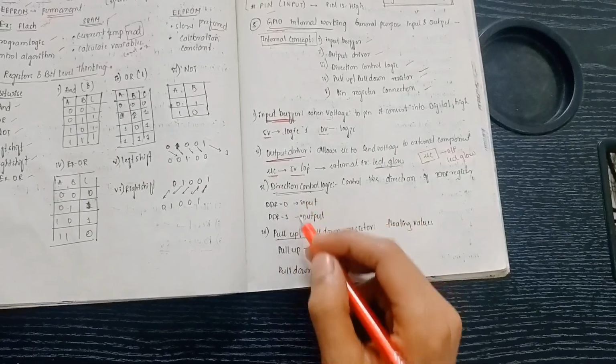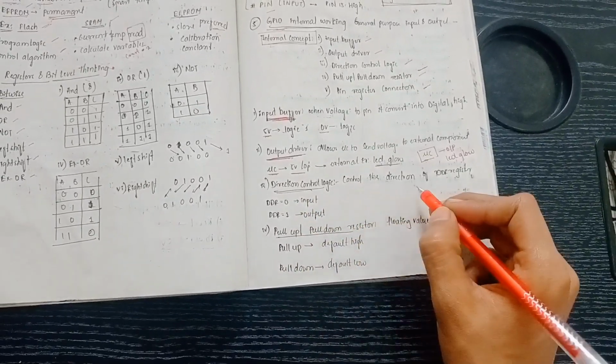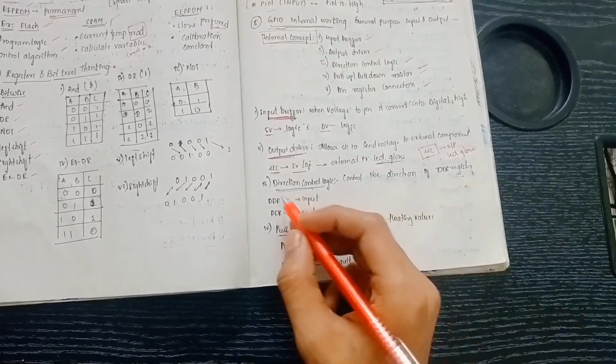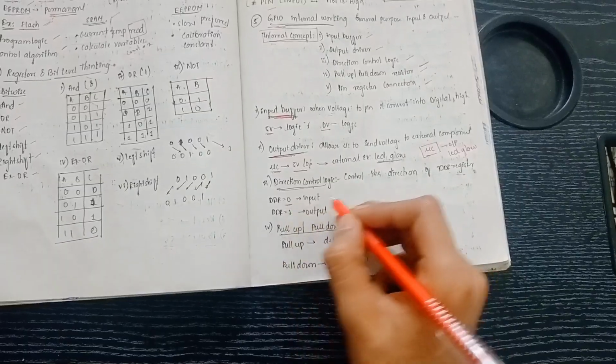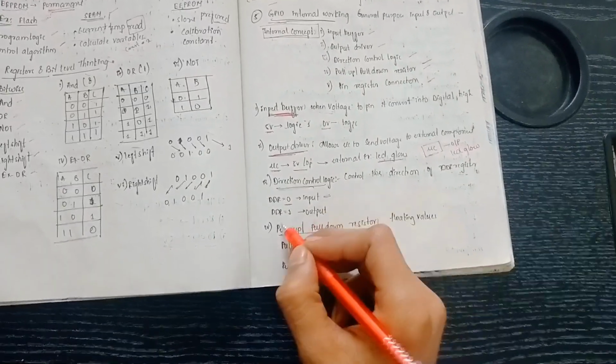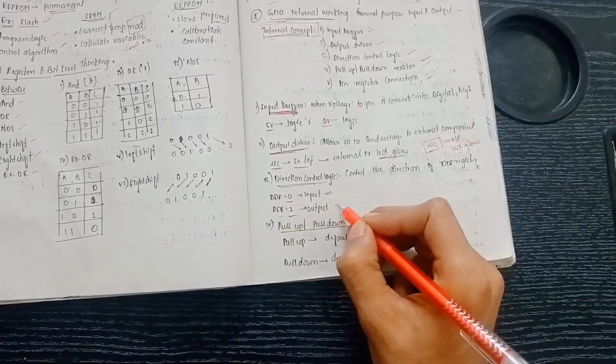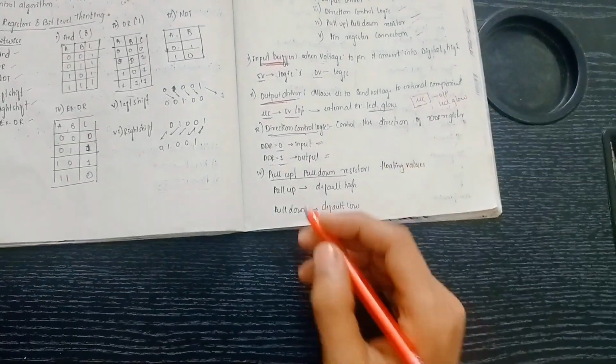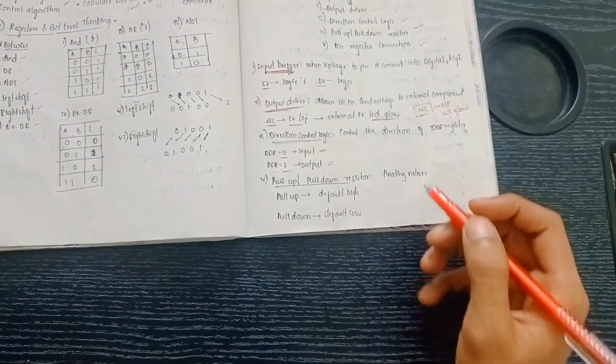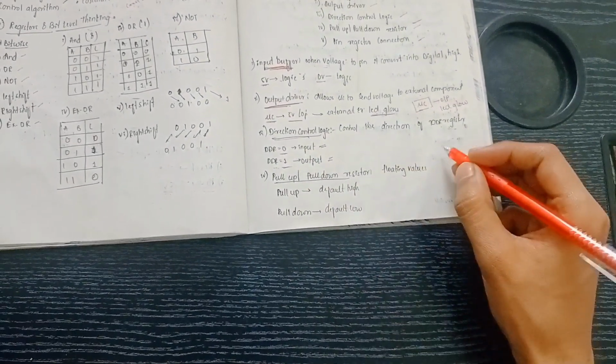And direction control logic, it controls the direction of the DDR register. When the DDR register value is 0, it is taken as input, and 1 indicates output. Pull up and pull down resistors are used to avoid floating values.